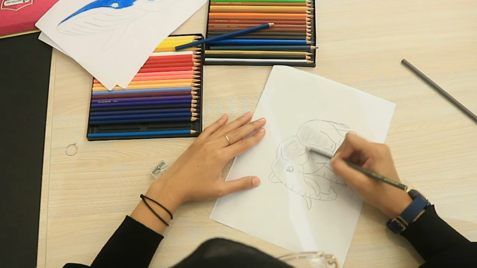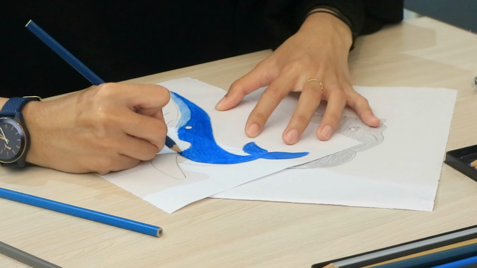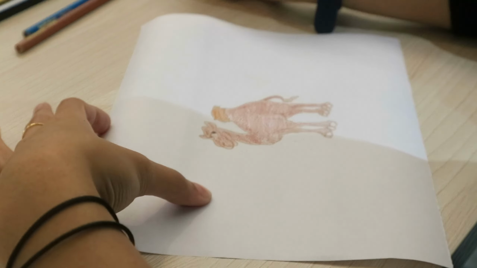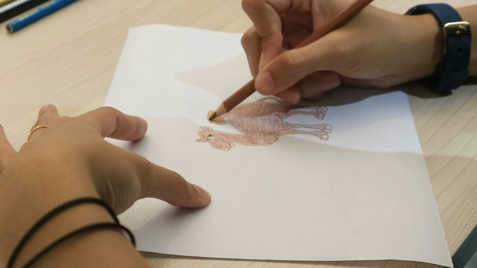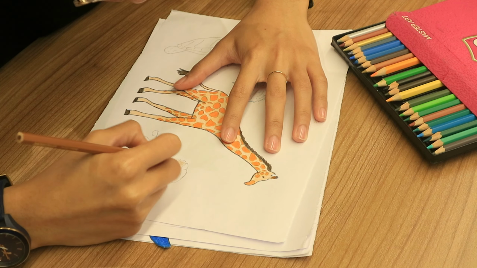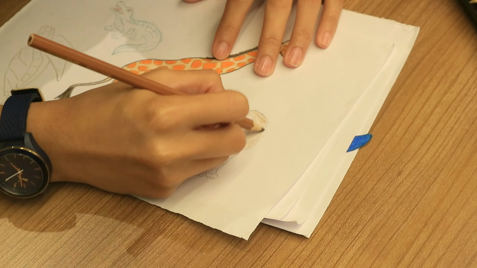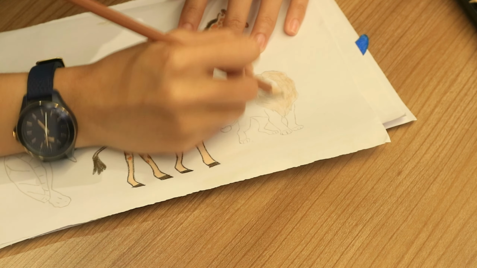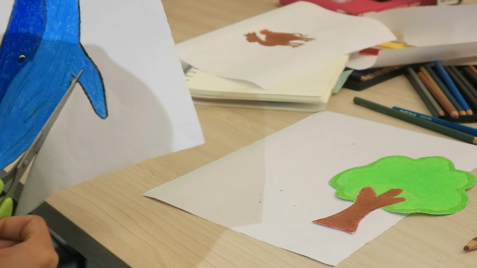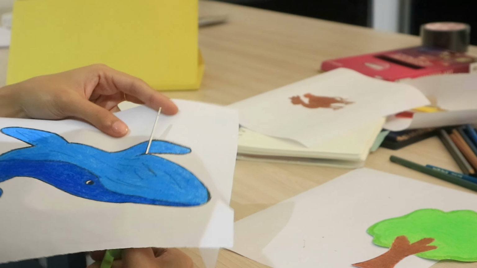Once the sketches were completed, we moved on to coloring them using vibrant colors to make the map visually appealing. We cut out the colored animals carefully, as we'll paste them onto the safari map later.